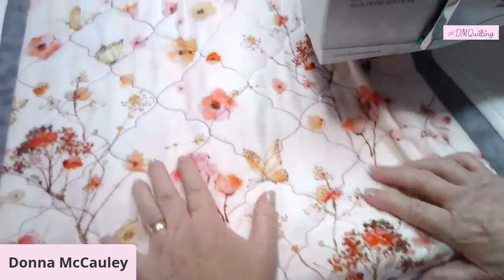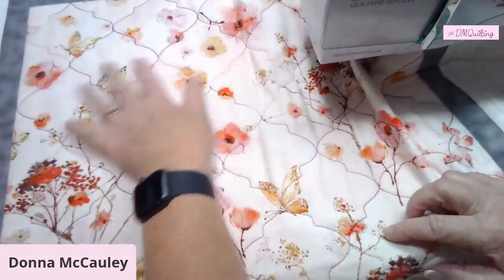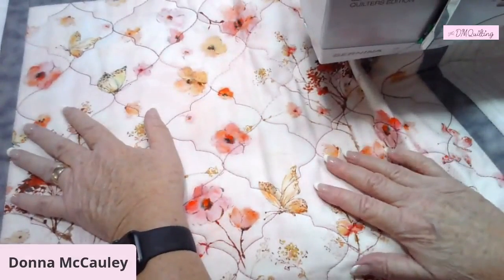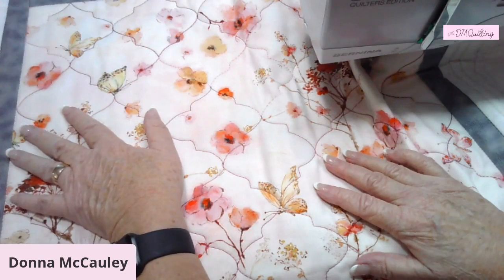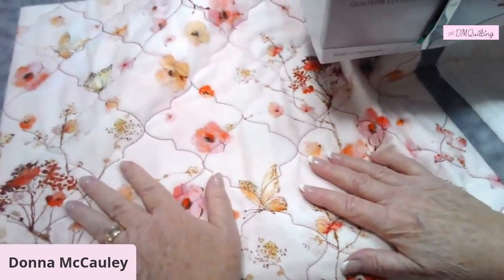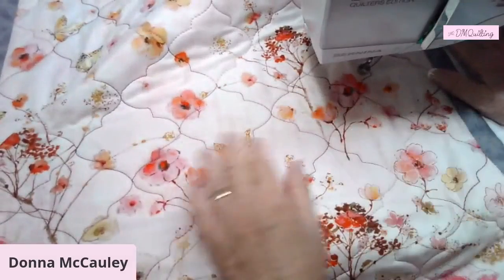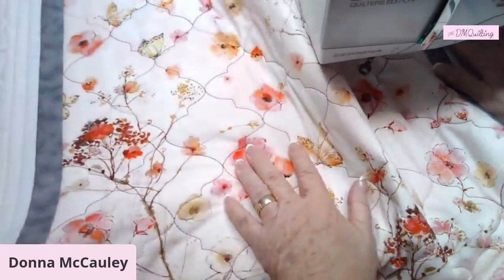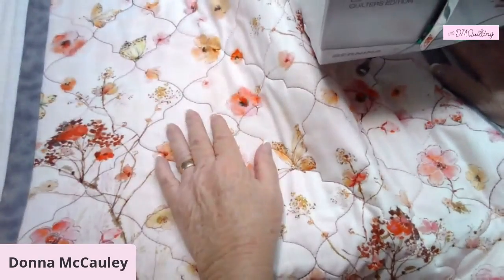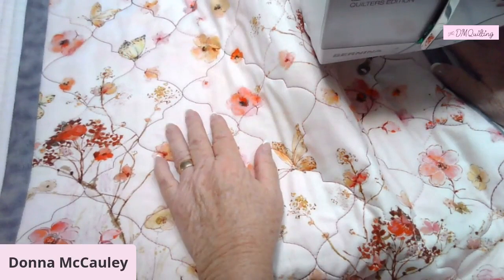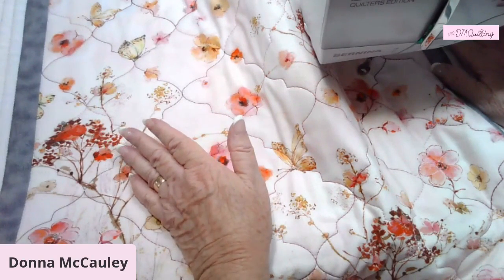You can see here some of that detail on there. And I'm not really trying to impress you with my quilting. I just want to show you how easy it is to be able to travel across the whole width of your panel, and then fill in something around the edges of your border. So this is one good option.